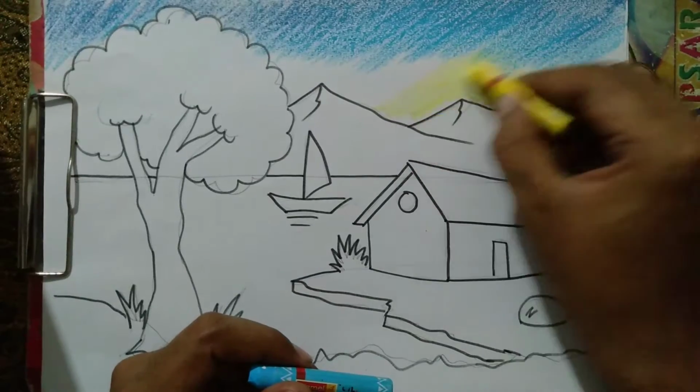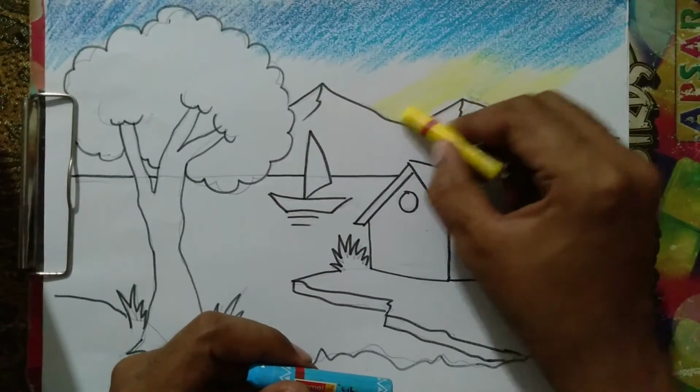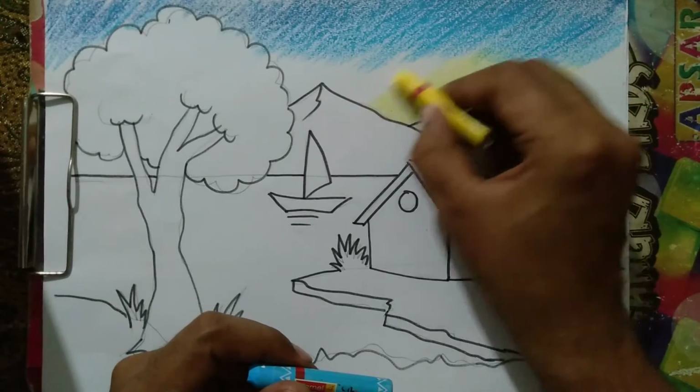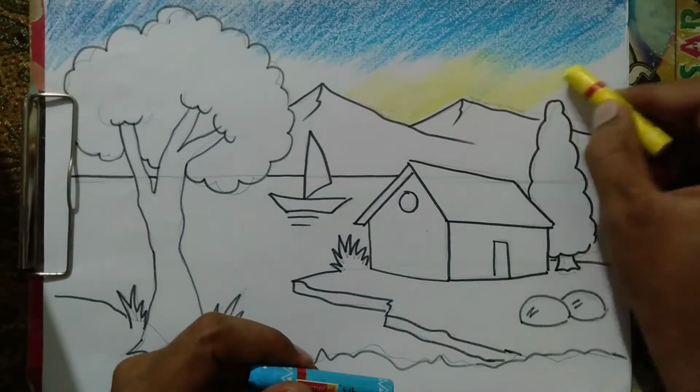You can leave some white portion here. Suppose you want to show a cloud effect; you can leave white portion after the light blue, like this.